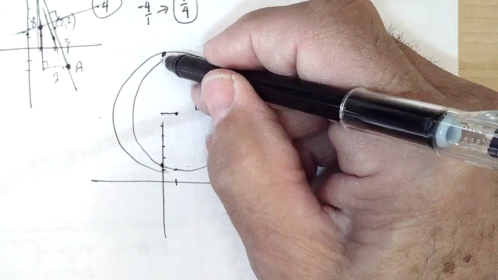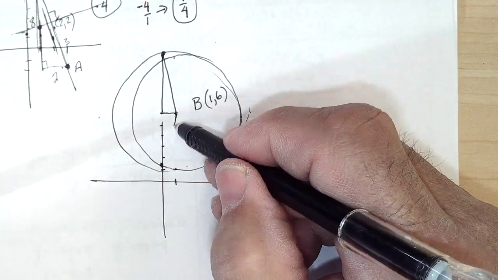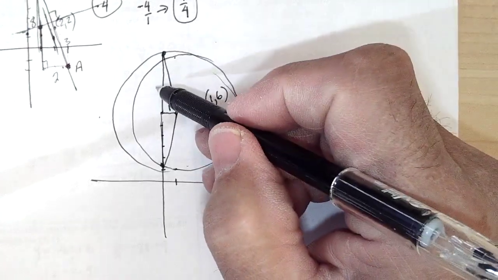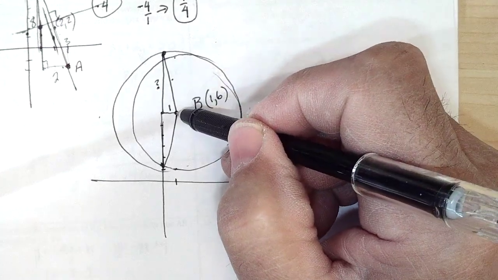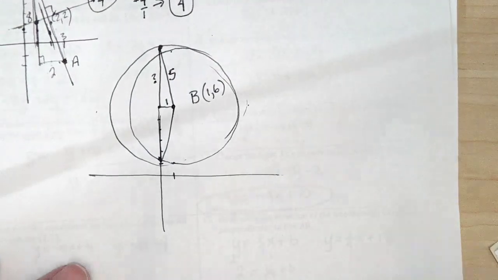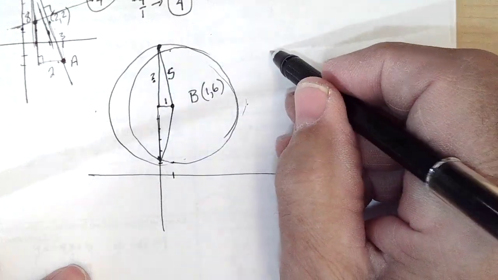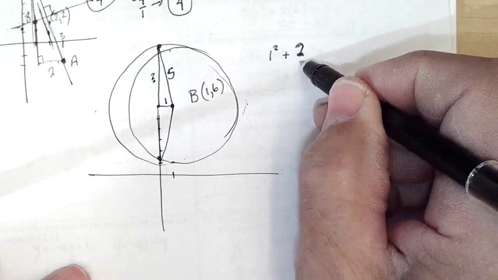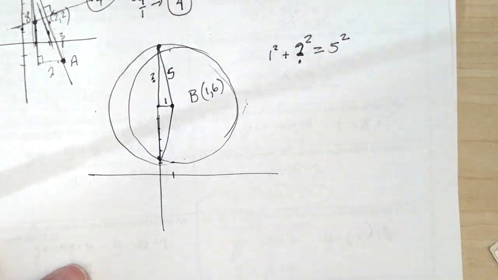Let's draw the triangle that we're getting here. We're going to get either this triangle or one down here, where this side is 1, and this side I don't know, but I do know that I have to be 5 units from B. So, using the Pythagorean theorem, 1 squared plus what I don't know, question mark, squared has to be 5 squared.